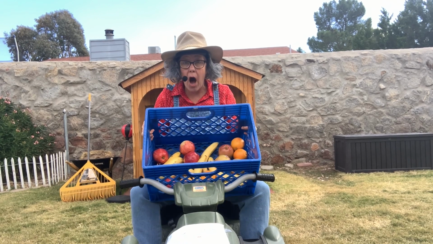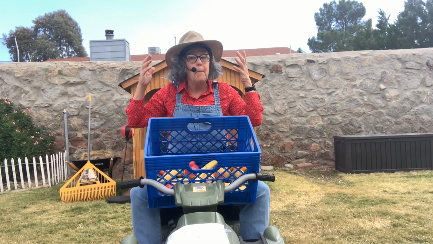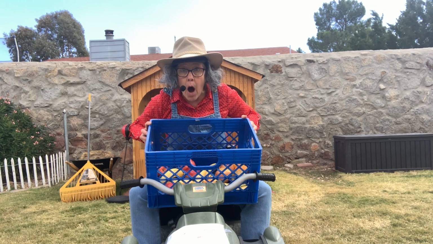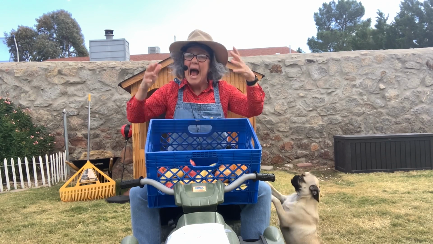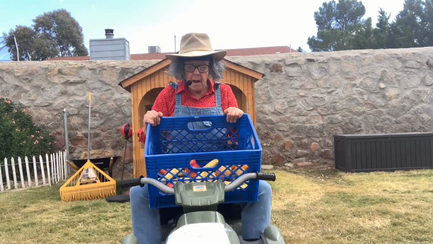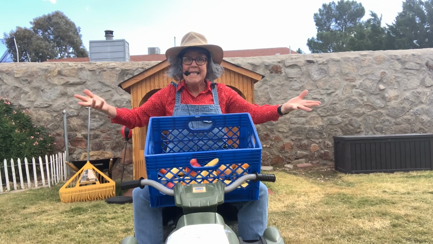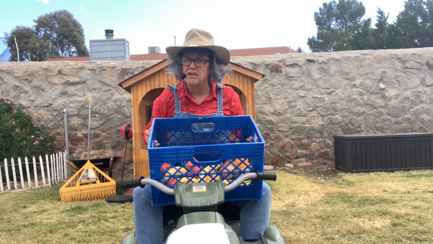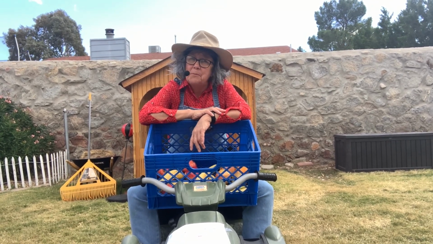Before I send all this fruit to the market, I need to find out how many apples I have and how many bananas I have and how many oranges I have. I also need to know which fruit I have more of and which fruit I have less of. But when I look in the crate, all I see is a bunch of fruit all mixed up. And that makes it hard to count. Oh, how am I going to solve this problem?